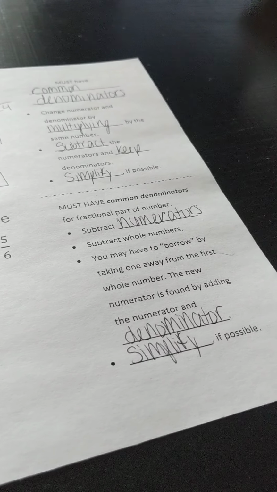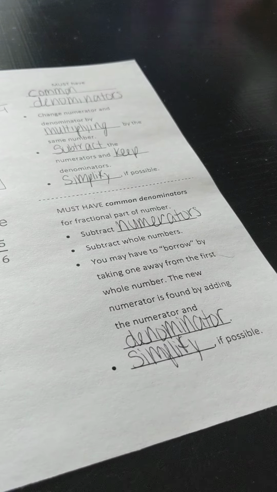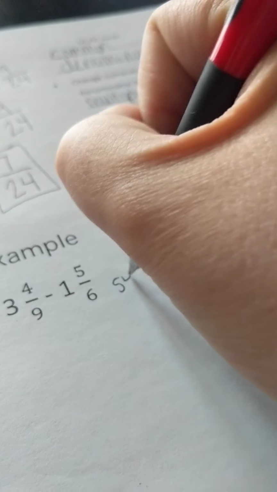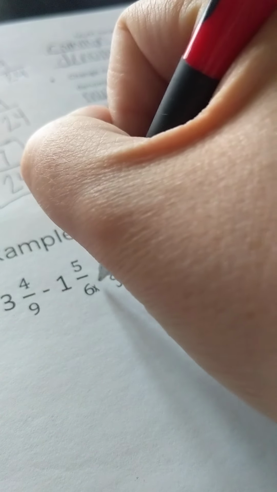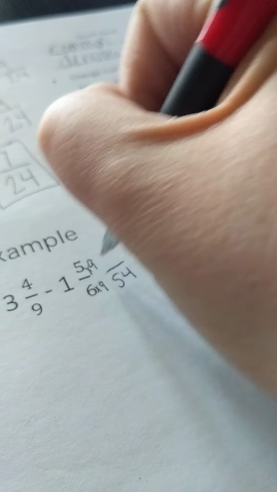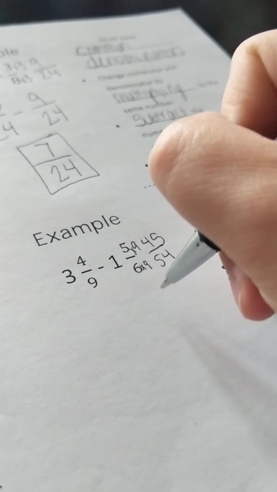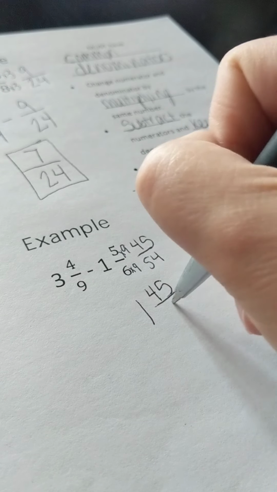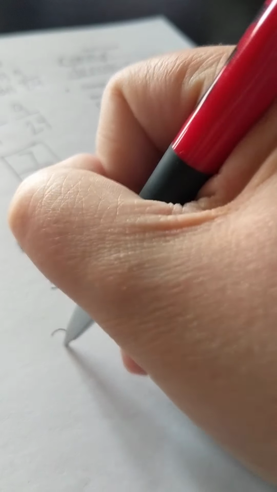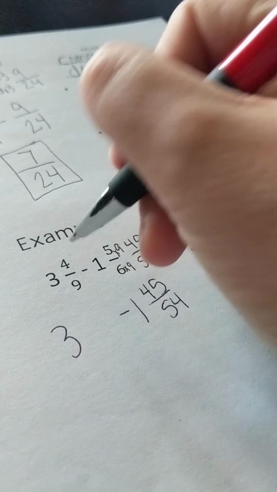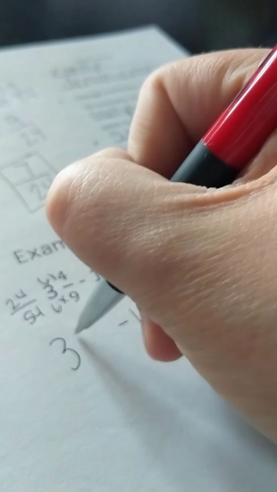This is where the borrow one comes in. So first up again, must have common denominators. So we'll do that first. So 9 times 6 is 54. So we'll do 5 times 9, which is 45. So we have 1 and 45 over 54. And then the other side, we have, again, 54. So times 6 gives us 24.